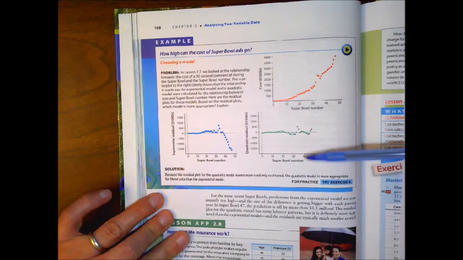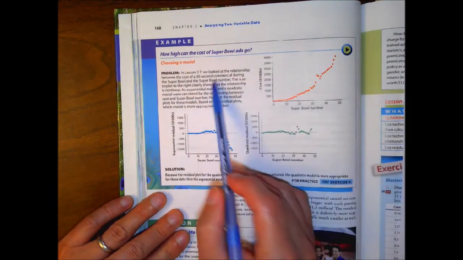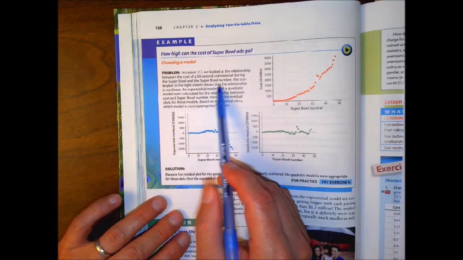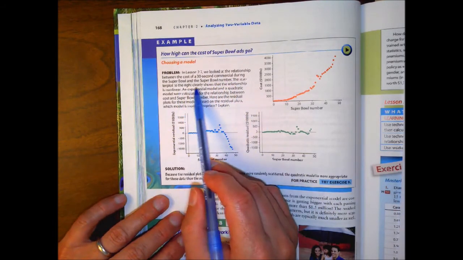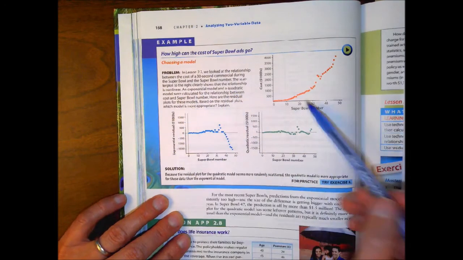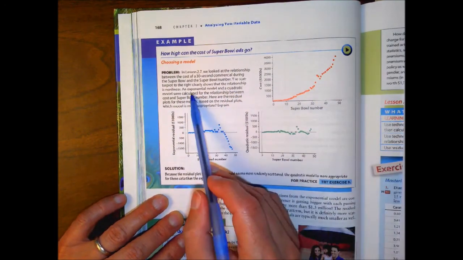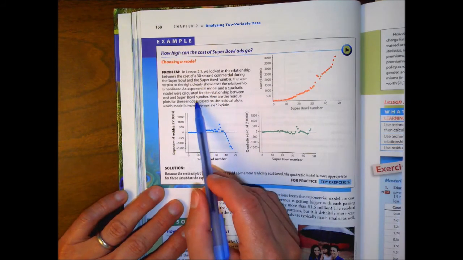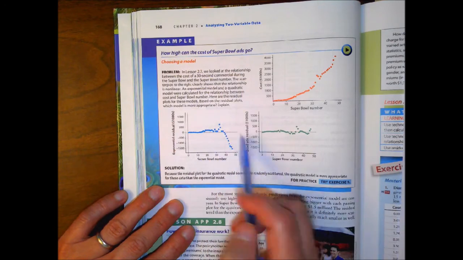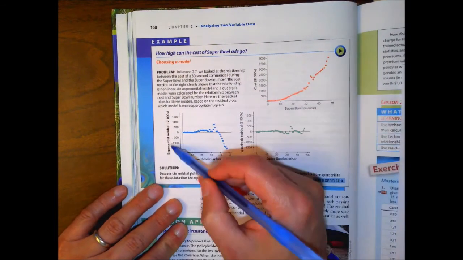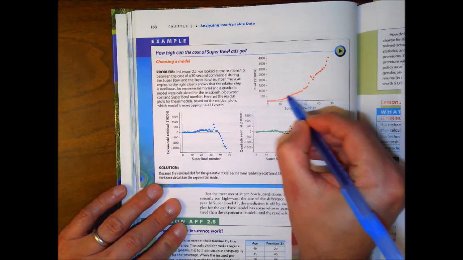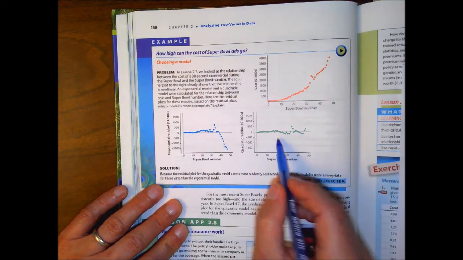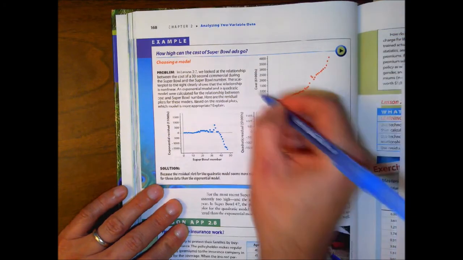We looked at the relationship between the cost of a 30-second commercial during the Super Bowl and the Super Bowl number. The scatter plot at the right clearly shows the relationship is nonlinear. We know it's nonlinear there. An exponential model and a quadratic model were calculated, and then they show the residual plots for those. An exponential model would come up and go through like this, whereas the quadratic model would come and go like that.